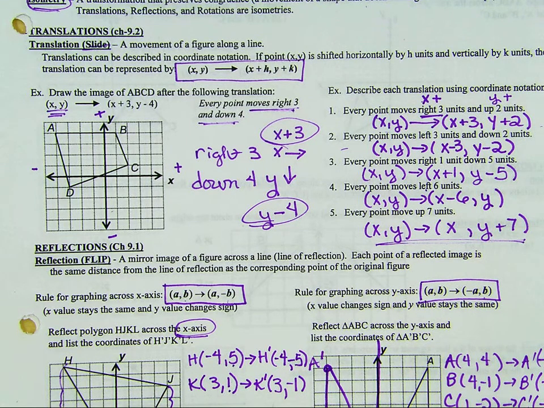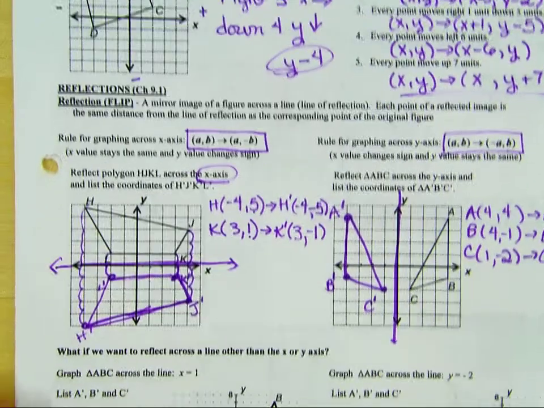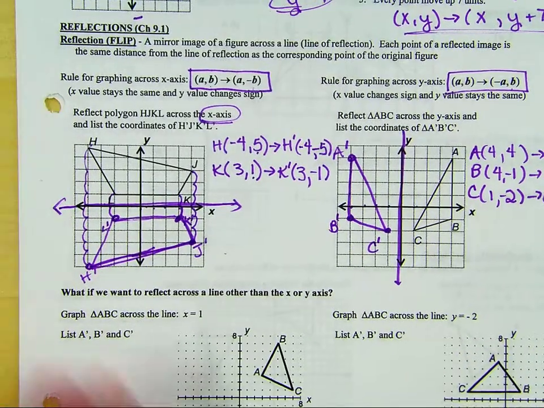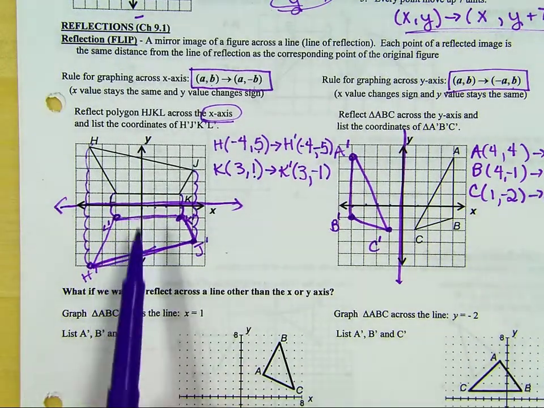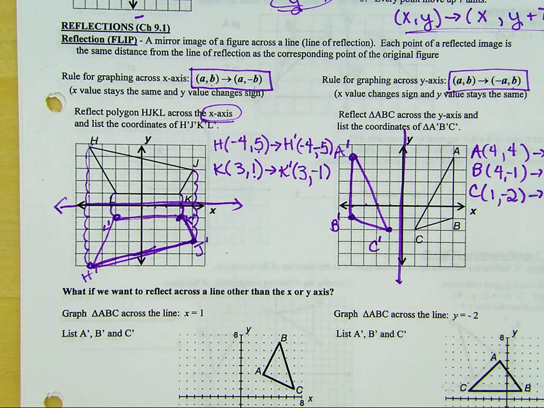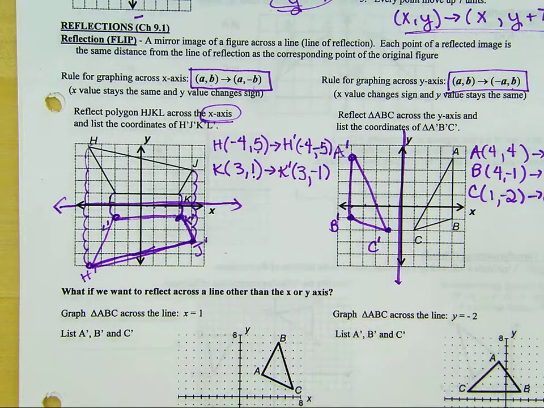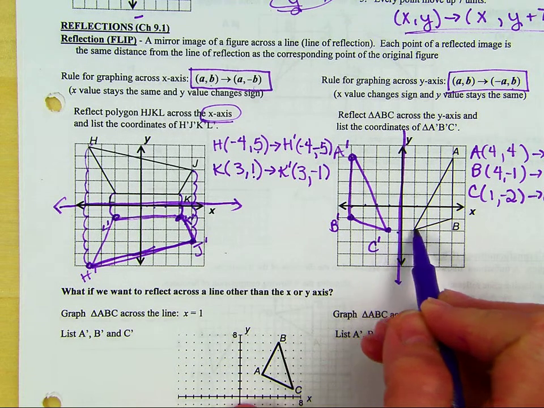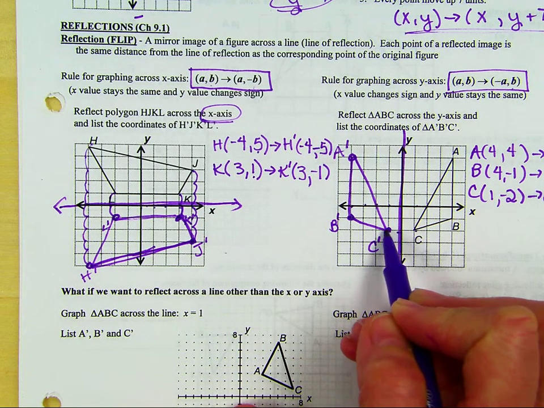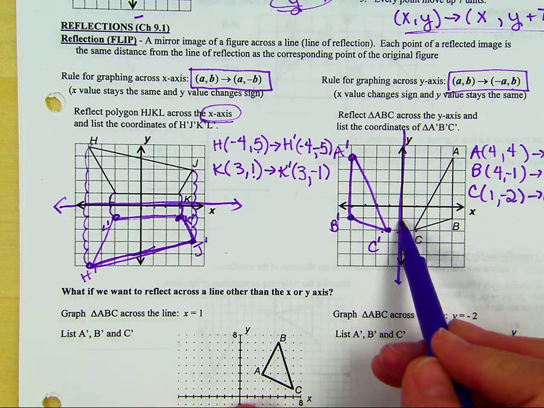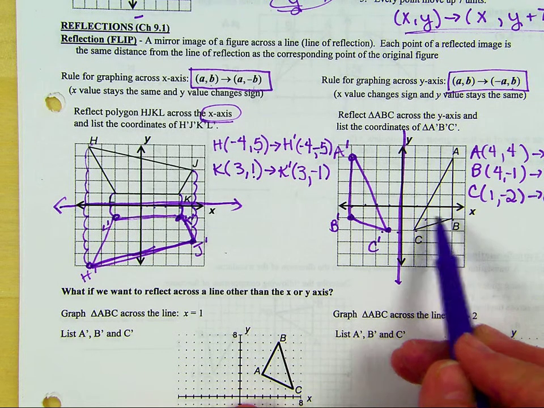So when we look at our reflection examples, these are still the same shape, the same size, they just have a different orientation. C is 1 to the right, so C prime is 1 to the left. B is 4 to the right, so B prime is 4 to the left.